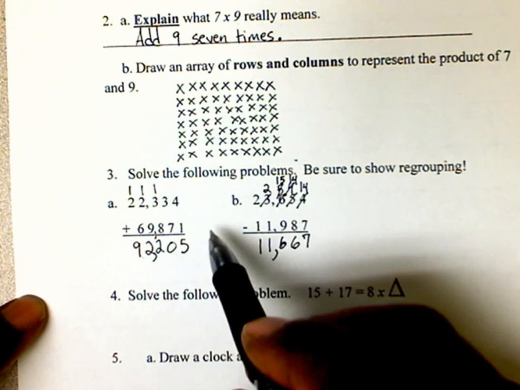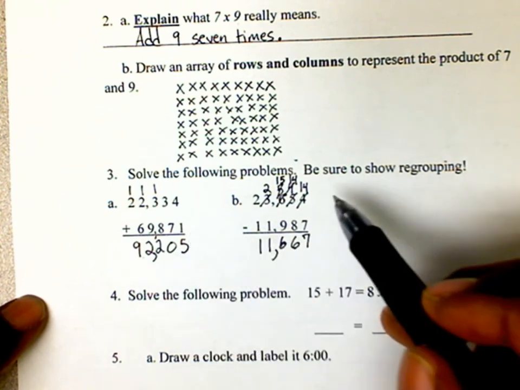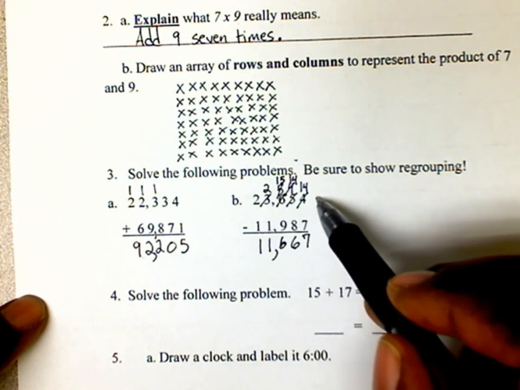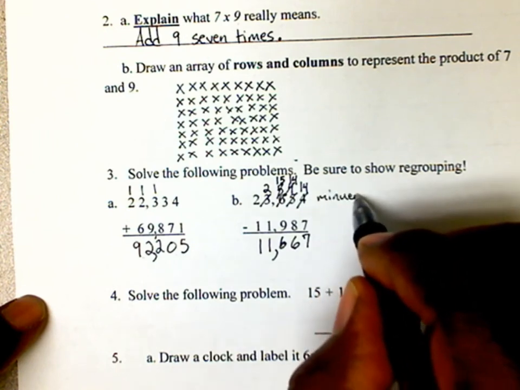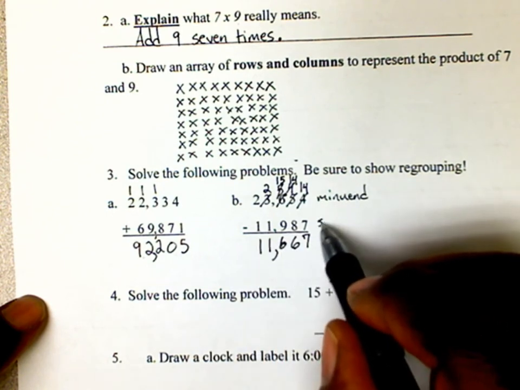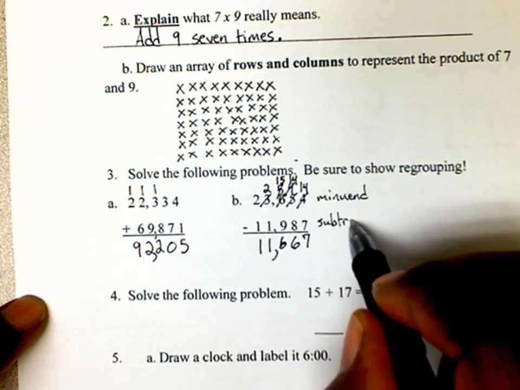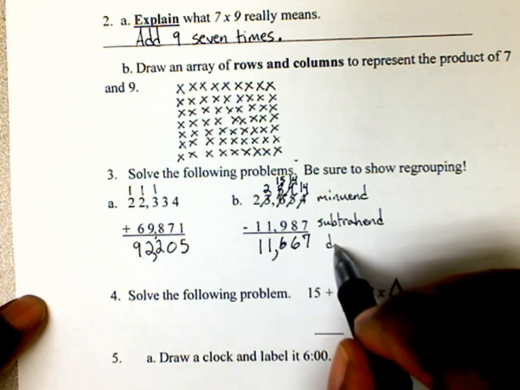Our sum here is 92,205. And keep in mind that the numbers you add together are called addends. In subtraction, the number you start with is called your minuend. The number you subtract from it is called your subtrahend. And of course your answer is your difference.